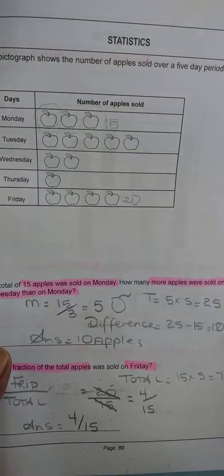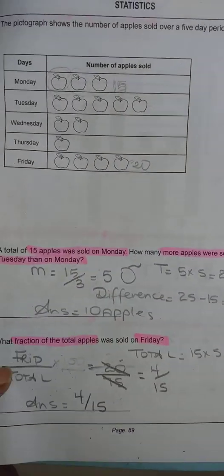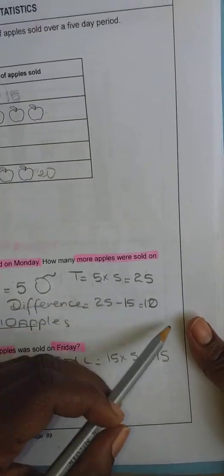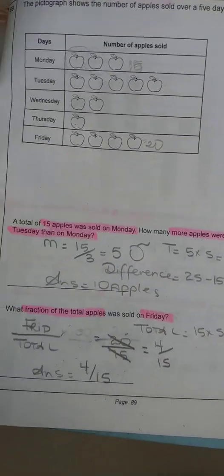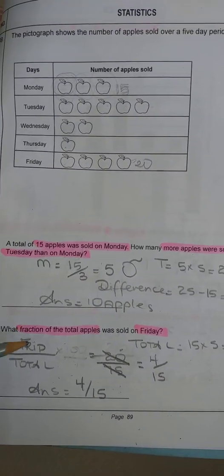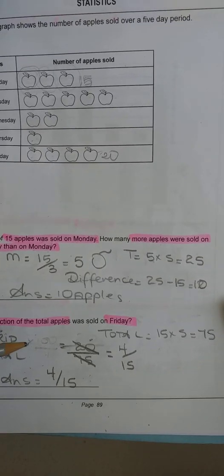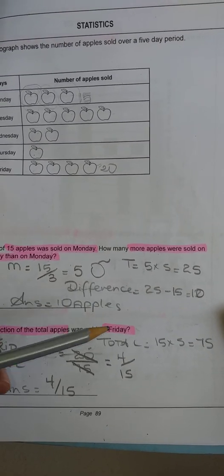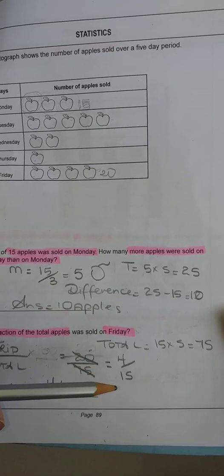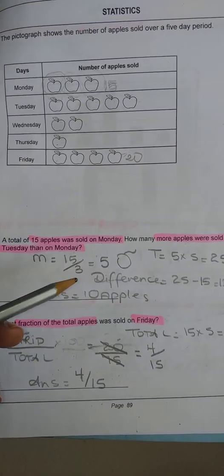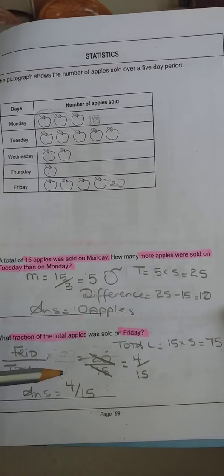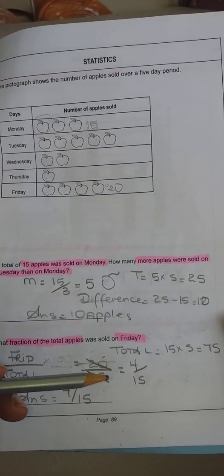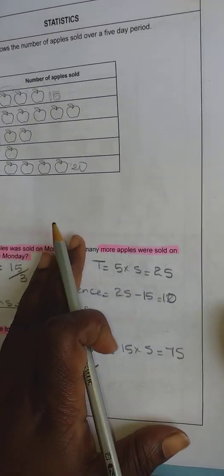We have 15 symbols in total, so 15 times 5 is 75. So we have 75 apples in total. Therefore, the fraction of Friday over the total will be 20 over 75, and when we reduce it, it is 4 over 15. So the fraction of Friday over the total is 4 over 15.